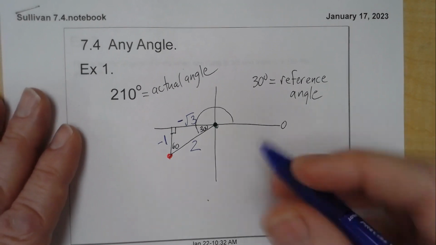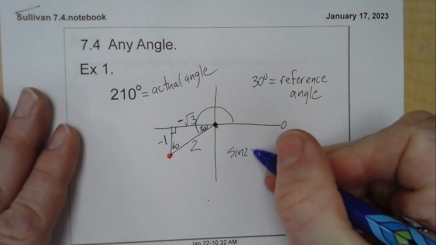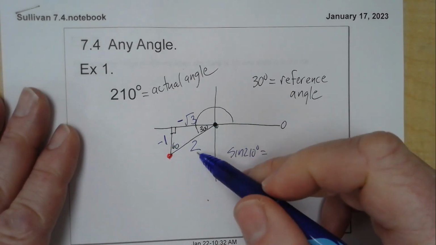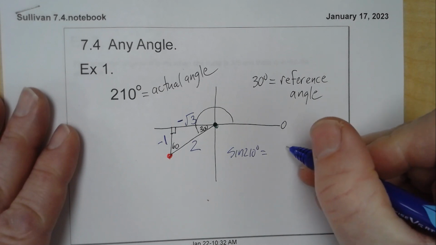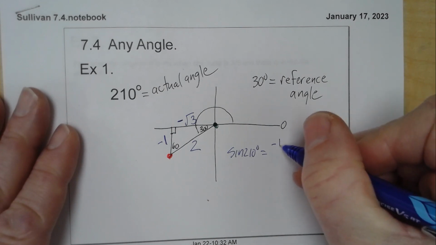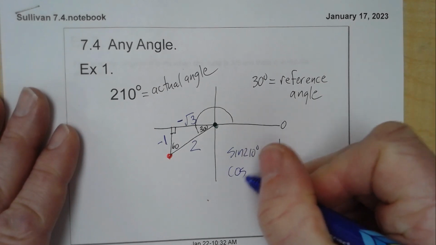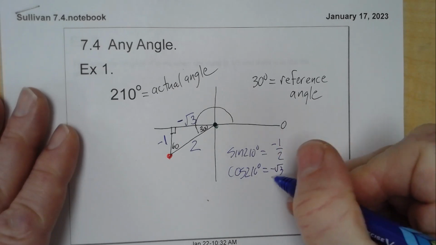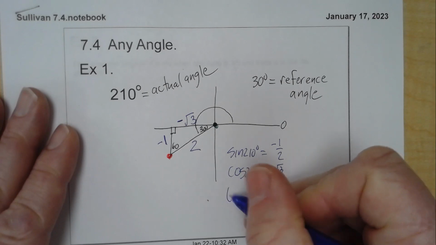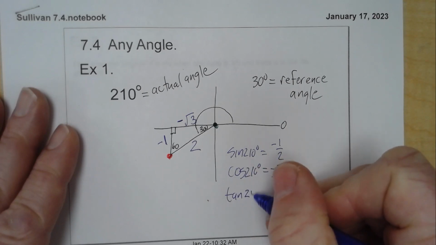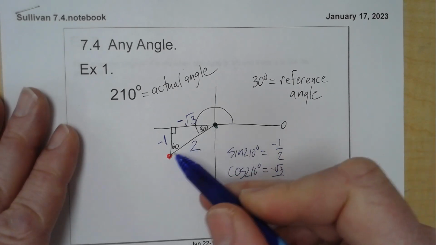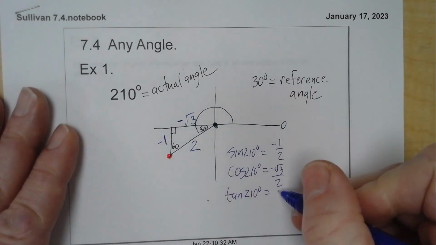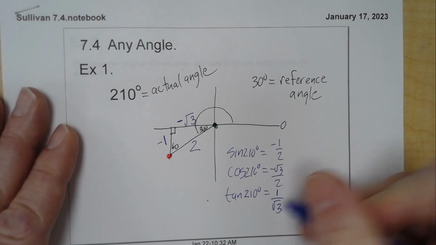So sine of 210 degrees is y over r, so it'd be negative 1/2. Cosine of 210 degrees is negative square root of 3 over 2. Tangent is the slope ratio. So you can see it's actually a positive slope, and it makes sense because when you put a negative over a negative, you're going to get positive. So it's 1 over radical 3.